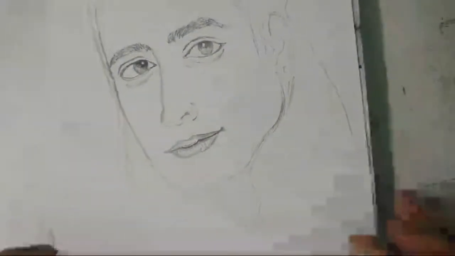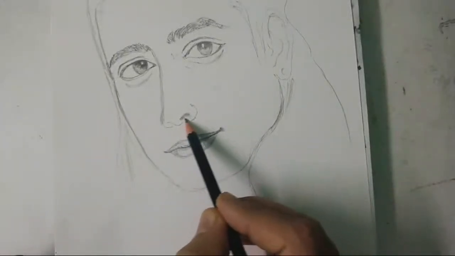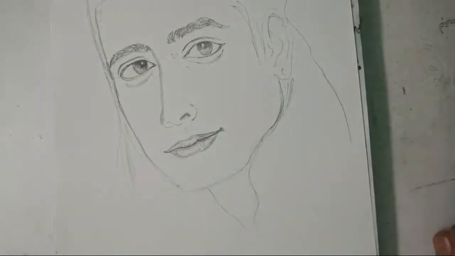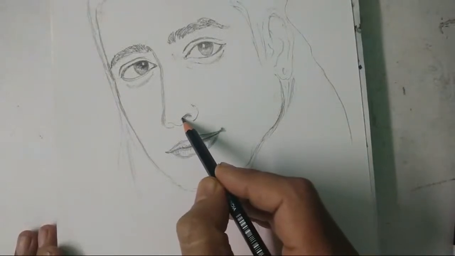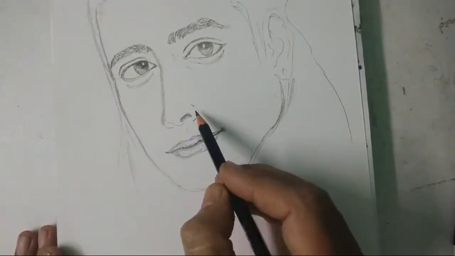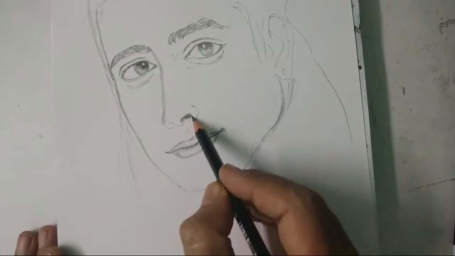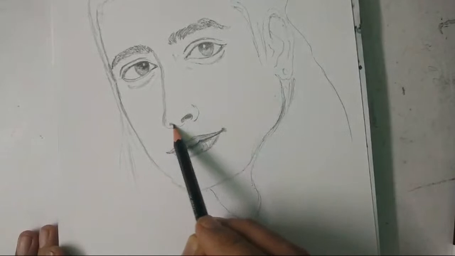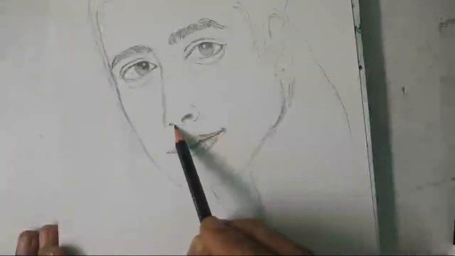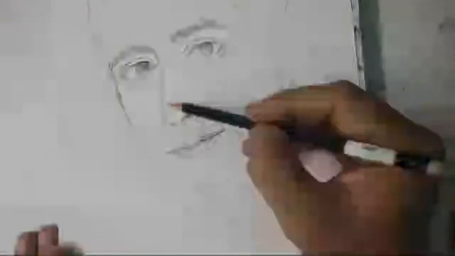You can see the nostril now. The nostrils have to be done dark, and they are deep because the face is slightly tilted back. The other nostril is away from our eyes, so it will not be big, but yes, the lower part of the nose and the outer lining of the nose will be there.